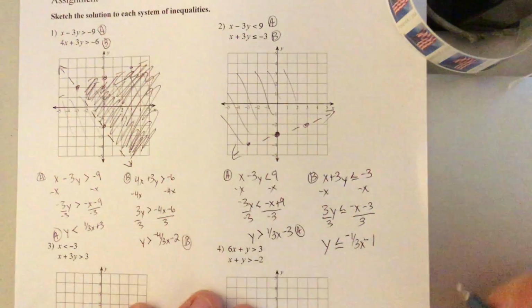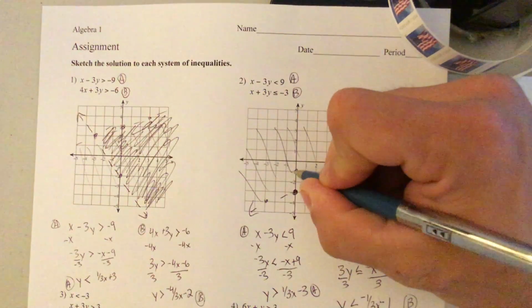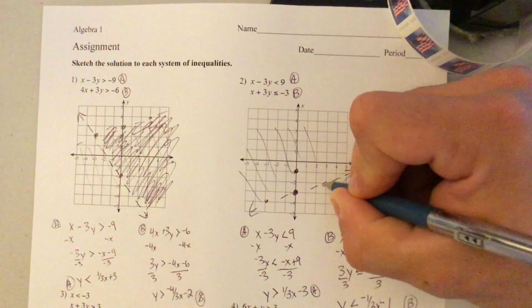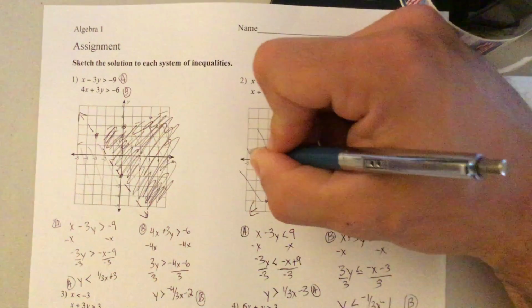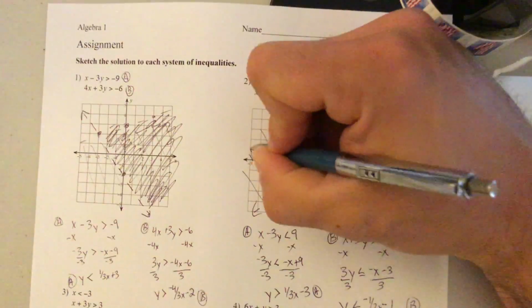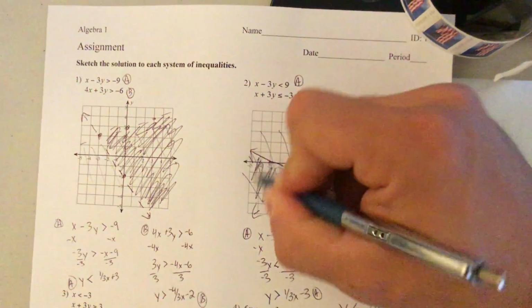For letter B, we have an intercept of negative 1, and then it's down 1, right 3. That is a solid line because of the or equal to, and we're going to shade below that. Oh, there's my overlap right there.